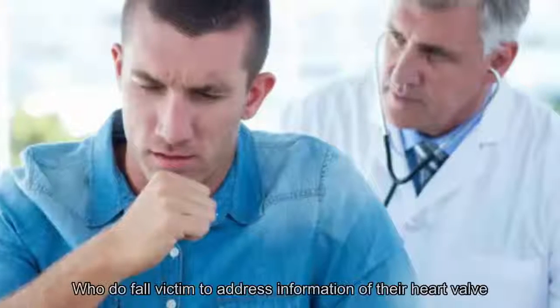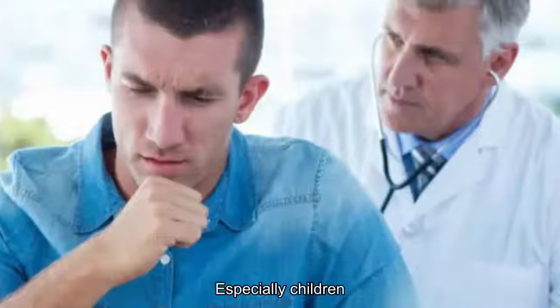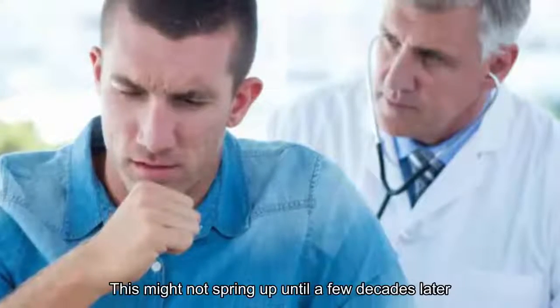However, people who do fall victim to it risk inflammation of their heart valves, especially children. Oddly, the effects of this might not spring up until a few decades later.